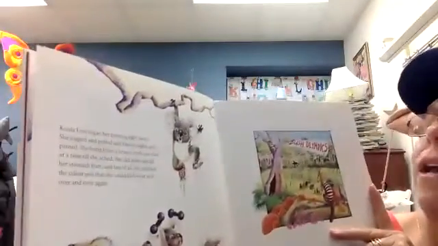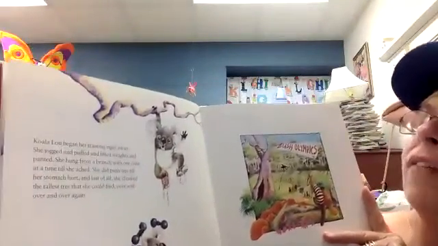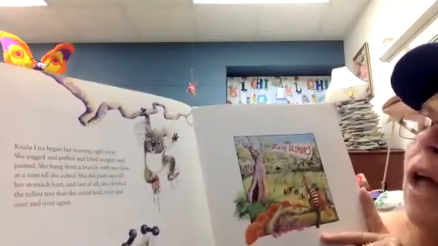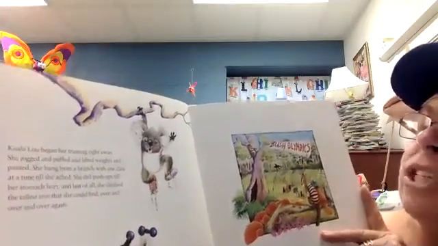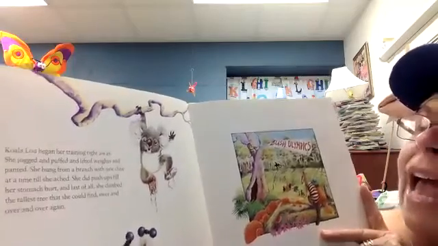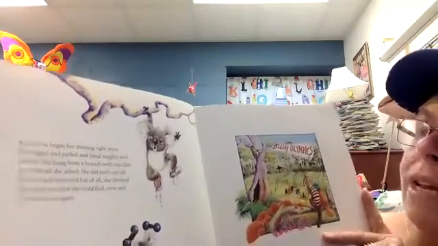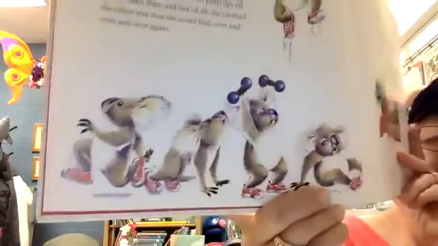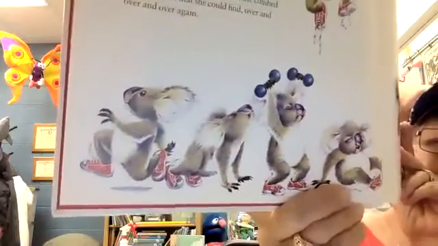Koala Lou began her training right away. She jogged and puffed and lifted weights and panted. She hung from a branch with one claw at a time till she ached, and she did push ups till her stomach hurt. And last of all, she climbed the tallest tree that she could find over and over and over again. Oh man, I love those tennis shoes. Don't you love those tennis shoes?